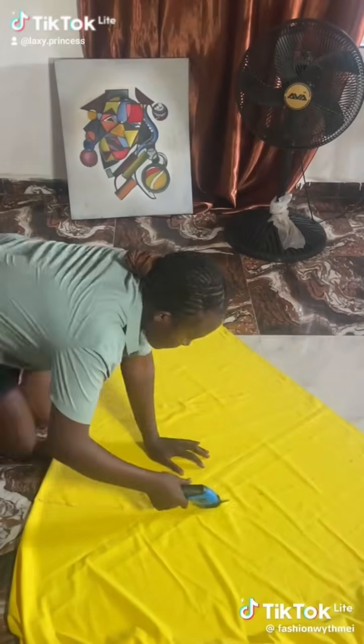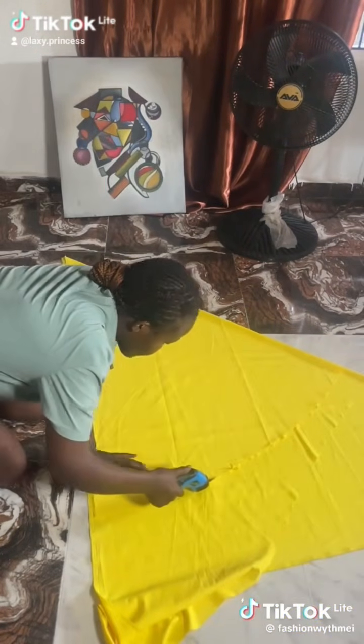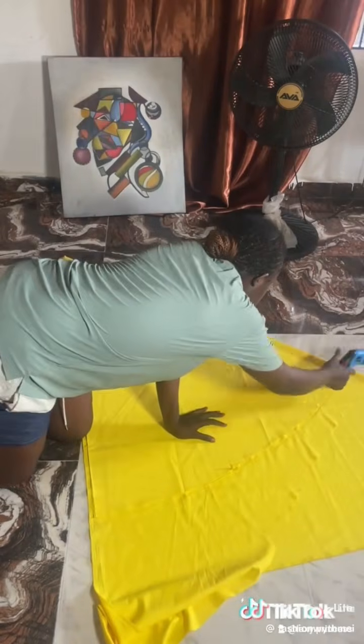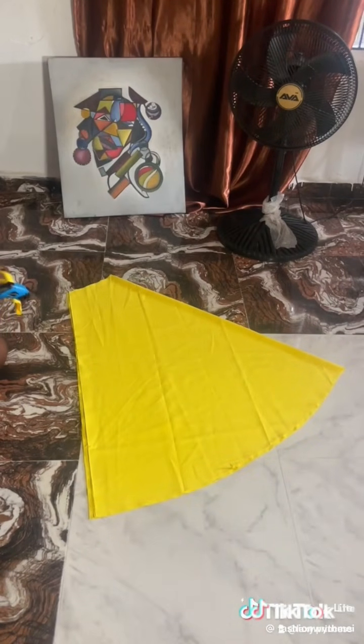Now I'm going to cut this out. Cutting this out, we're going to use this to cut out our back piece. So I've already placed this and I'm cutting out the back piece the same way we cut out the front piece. If you're making yours a backless dress, all you need to do is decide how low you want yours to go, then mark it out and cut out the excess.